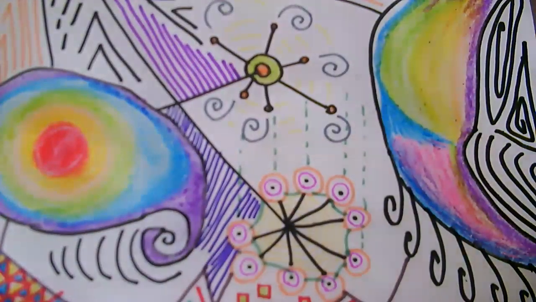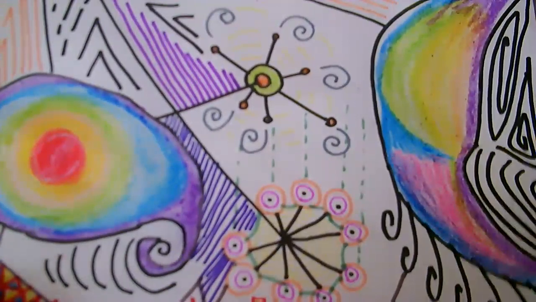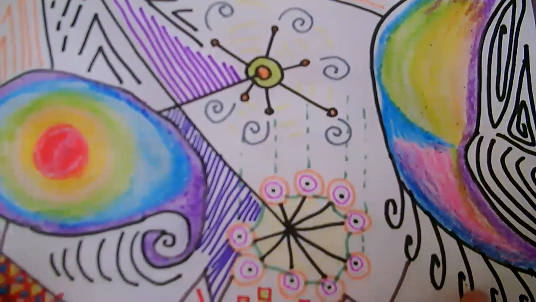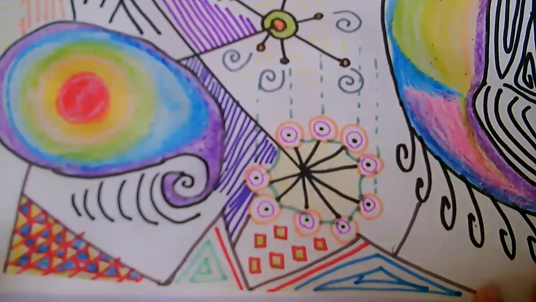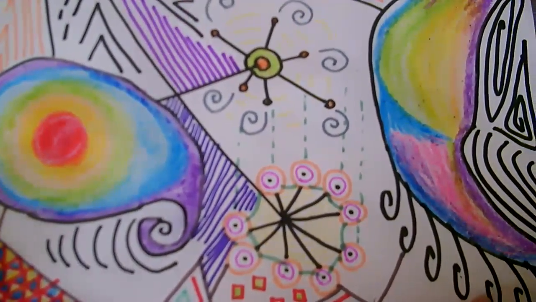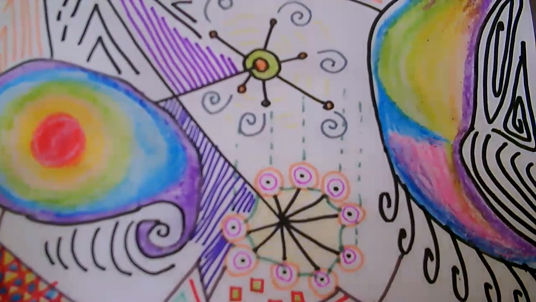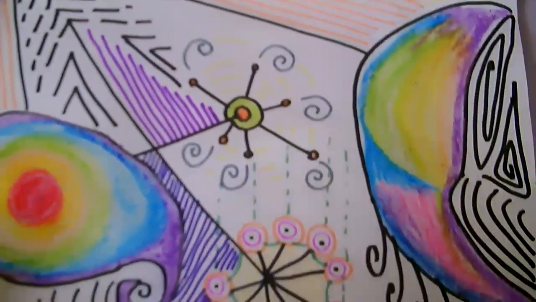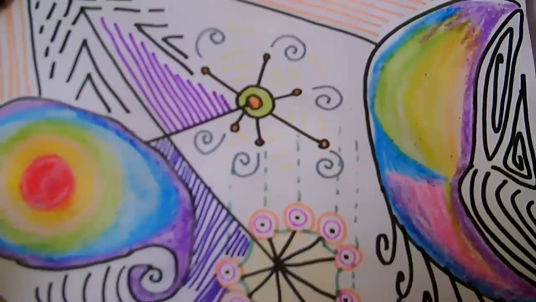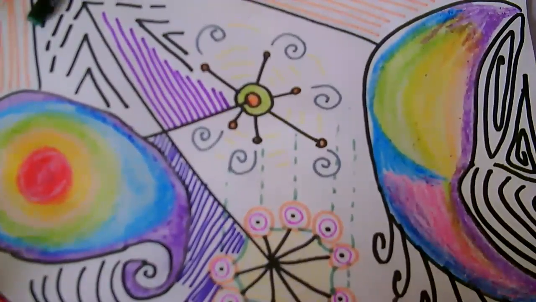Hello. Okay, today we're going to be making a non-representational art piece. And as you can see, non-representational means that there are just shapes, there are no pictures of people or animals or anything like that. There's just really lines and shapes. So this is an example that I have made, and we're going to make something similar to this.